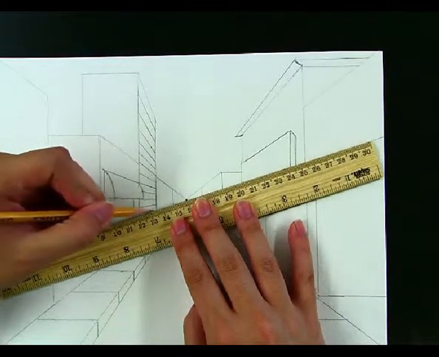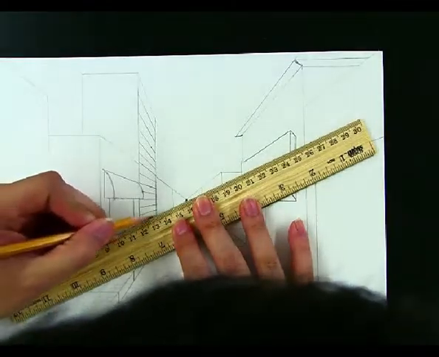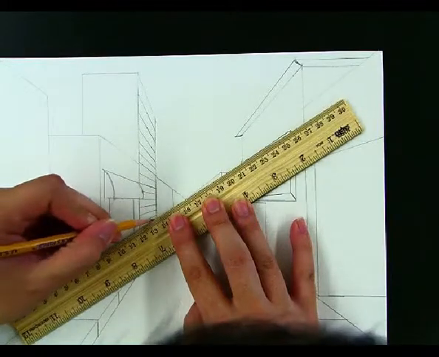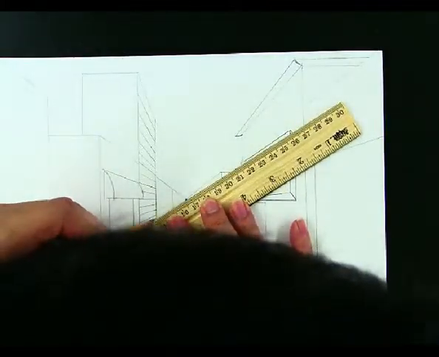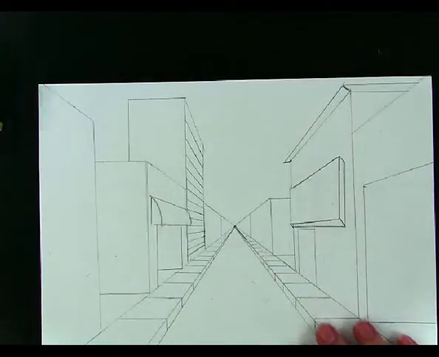My suggestion for doing these kinds of lines is, do those for the further away buildings. This is a nice little detail you can add to your picture if you just want to add some lines. So we just add some lines there.